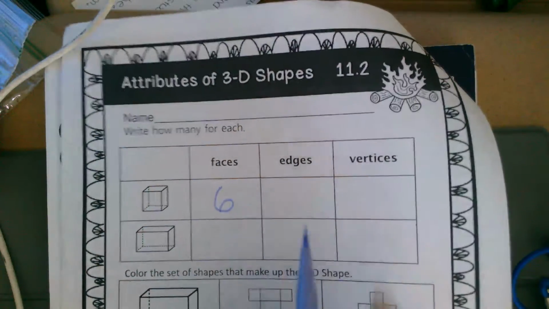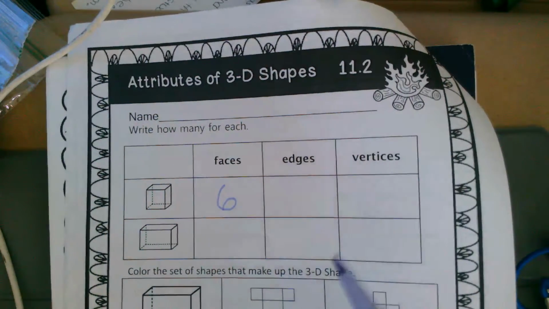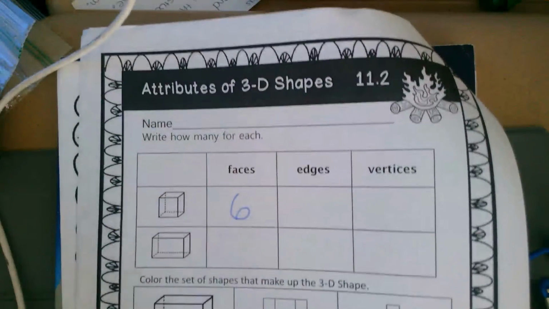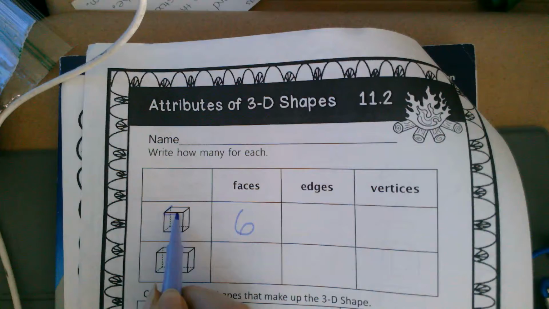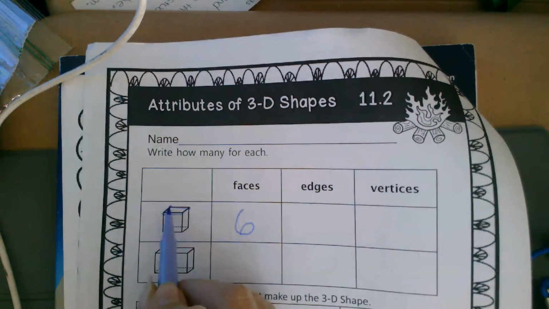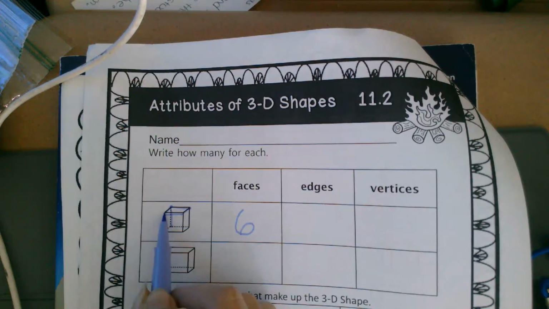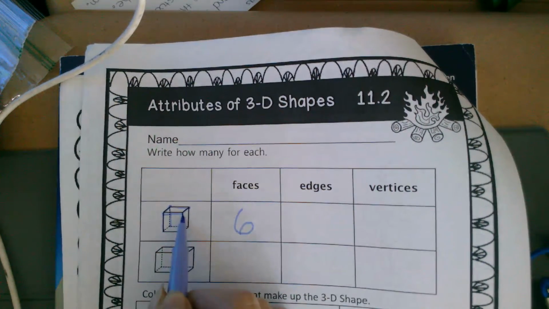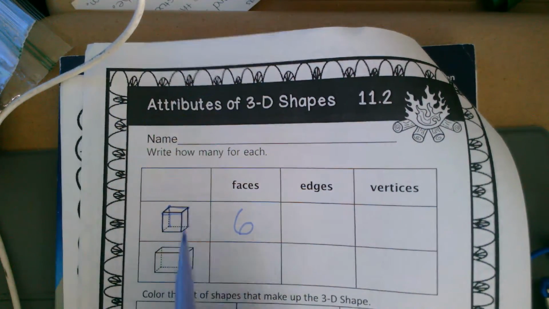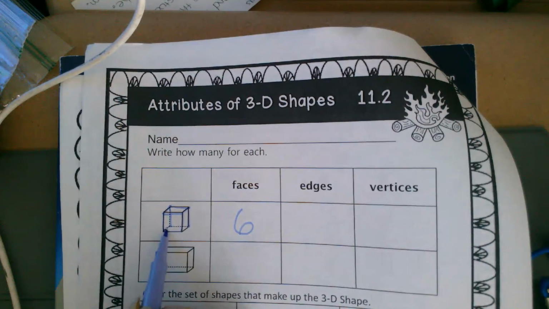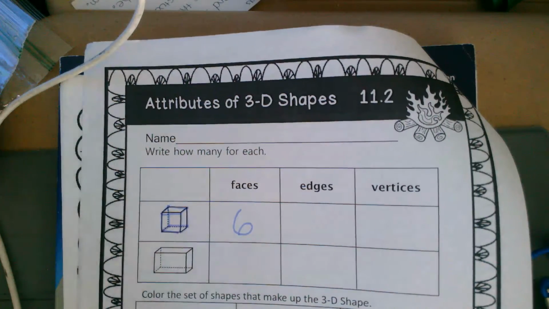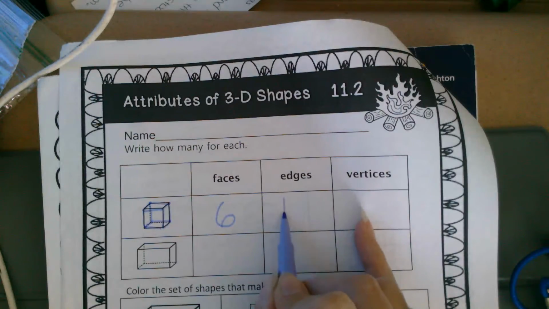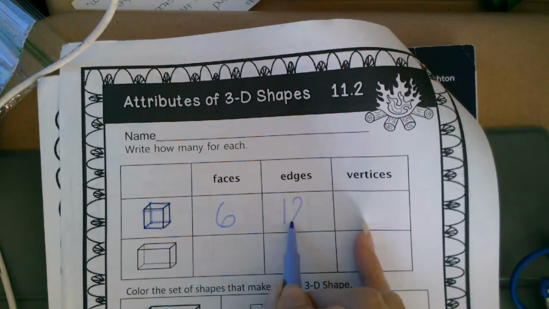Let's take a look at our edges. What I'm going to do is I'm going to use my marker to trace them to count. We have 1, 2, 3, 4, 5, 6, 7, 8, 9, 10, 11, 12. There are 12 edges.